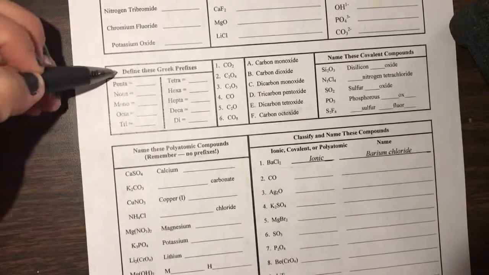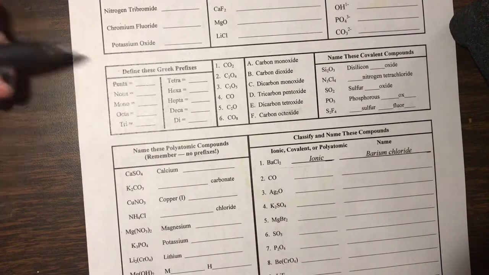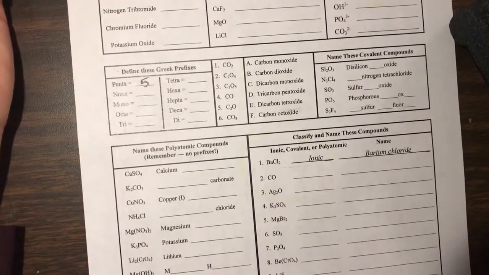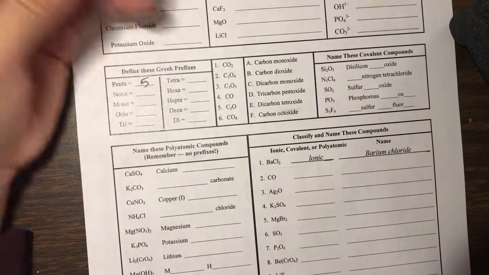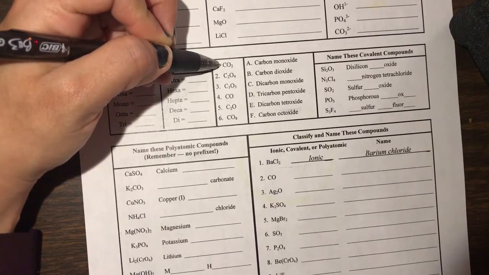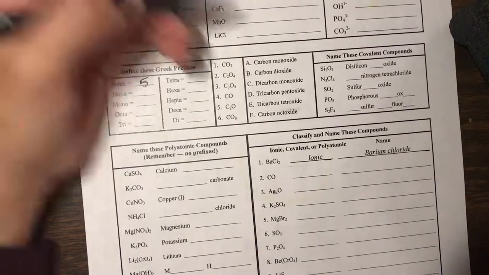In this section, it says define the Greek prefixes. Can anyone tell me what penta means? 5. Okay, so you know what to do there. The middle section, you're matching. I'll do the first one for you. How many oxygens are there? 2. There's 2 oxygens, so it has to say dioxide.